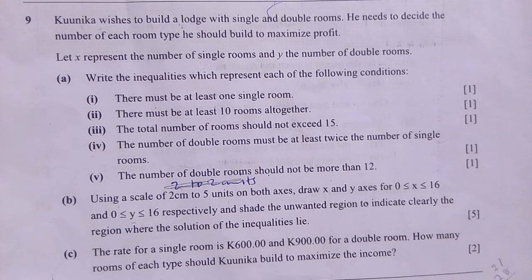Kunika wishes to build a lodge with single and double rooms. He needs to decide the number of each room type he should build to maximize profit. Let X represent the number of single rooms and Y the number of double rooms. A. Write the inequalities which represent each of the following conditions.